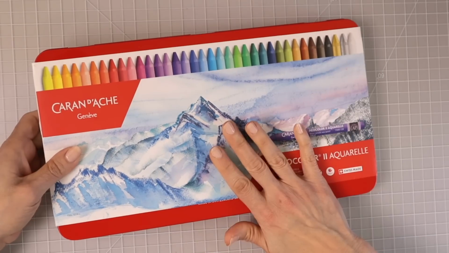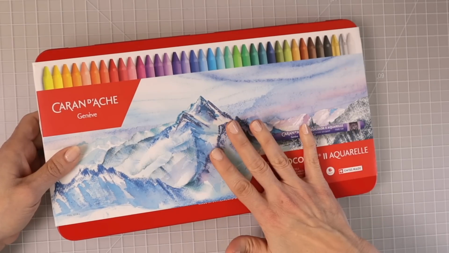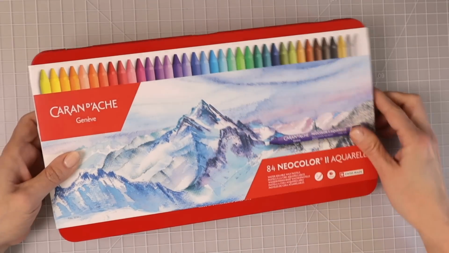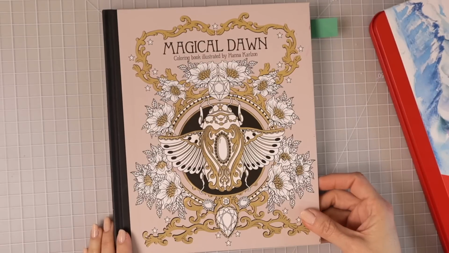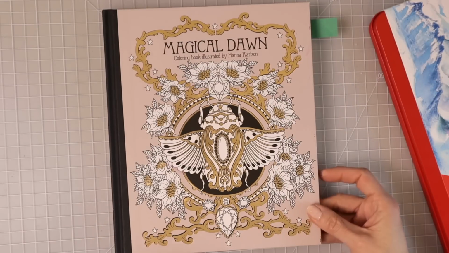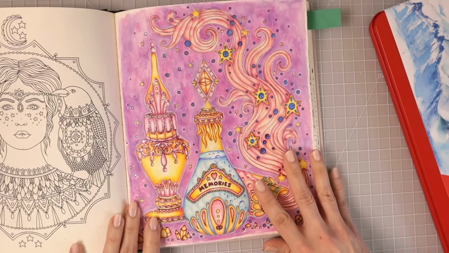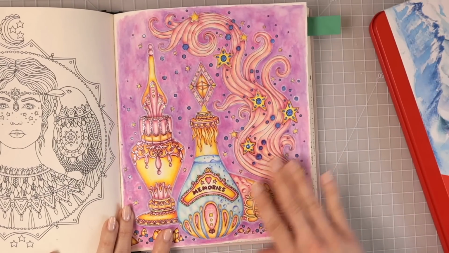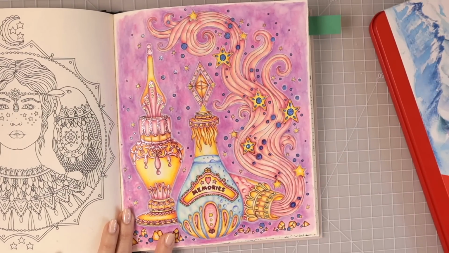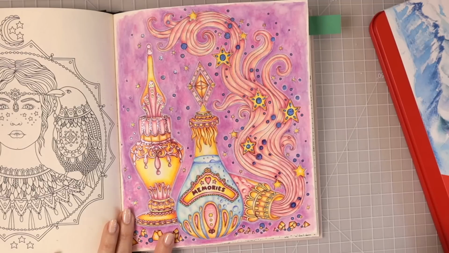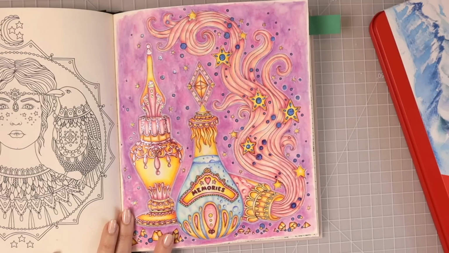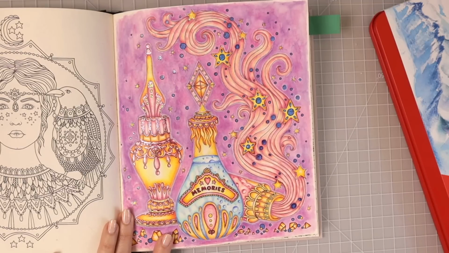Okay, so those are my Neocolors, and I'm going to grab a page that I did that I also have a tutorial for. So this is Hannah Lynn's Magical Dawn. This is one of my favorite coloring books. And so this is a page that we did. There is a full color along on my channel for this if you would like to follow along. But there were lots of tutorials in this color along, and I really enjoyed doing this one.